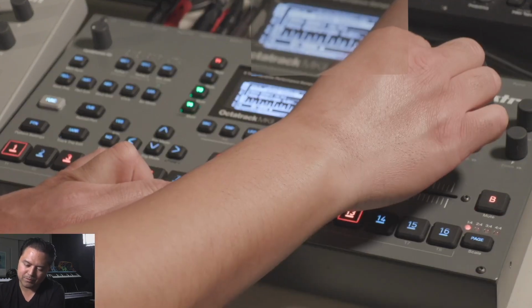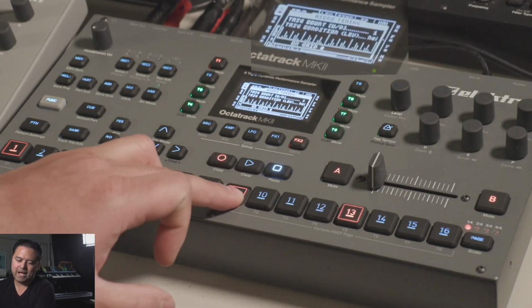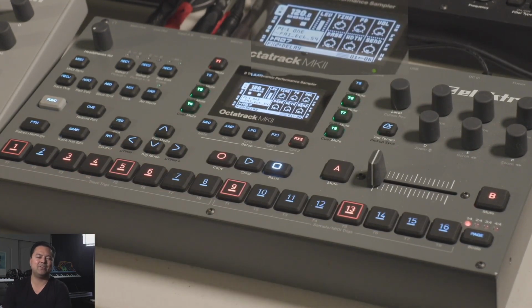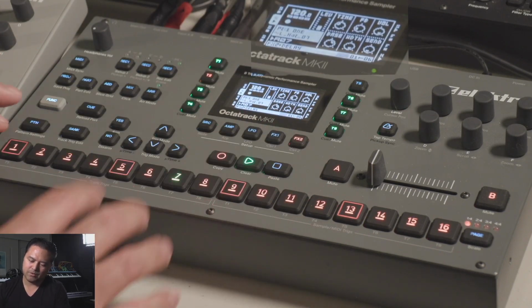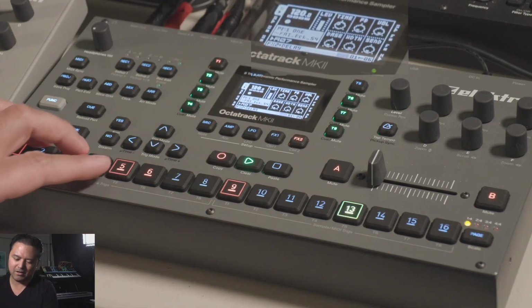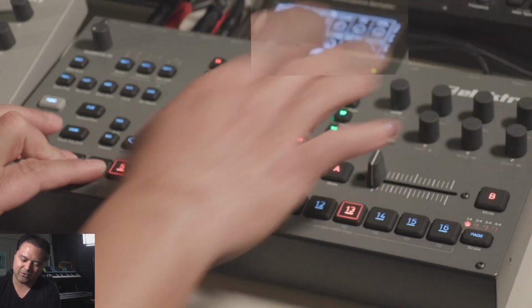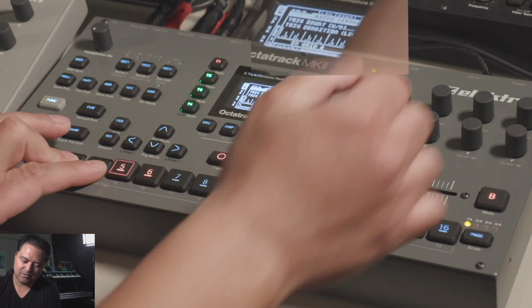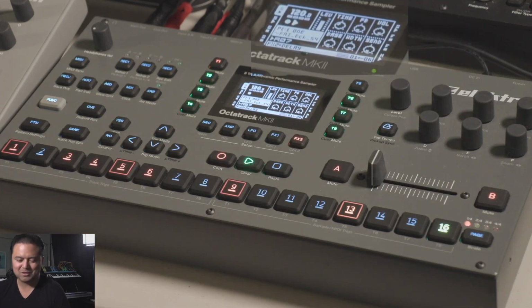Okay, so after pre, we have NEI, which essentially stands for neighbor. So the way to look at it is kind of like the pre condition, except instead of looking at the trig before it, it's going to look at the same step on the next track over. So the way to use that is, let's get the hi-hat back in here. So I'm going to go ahead and assign all of these a 50% chance to trig. So now all those trigs on the bass and snare track are set to 50%.